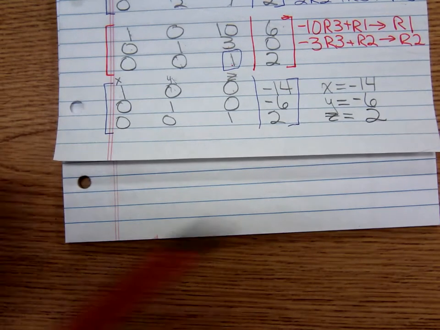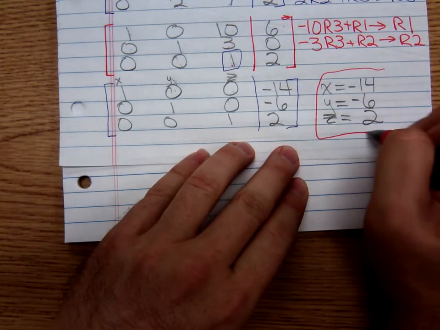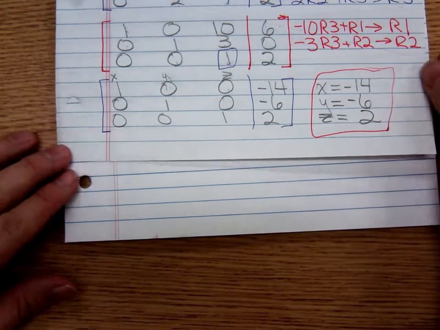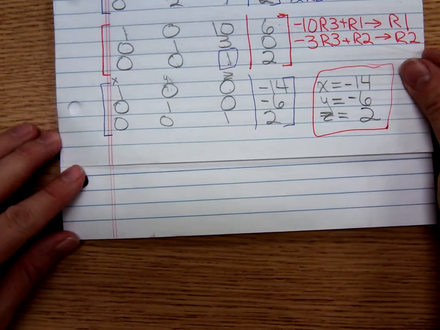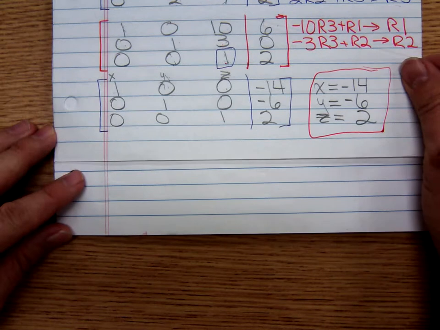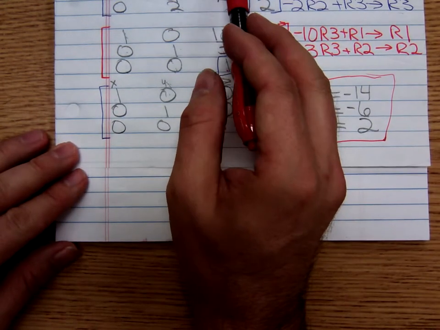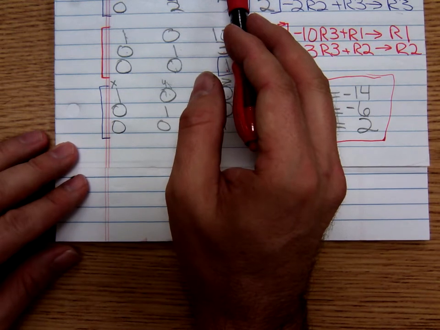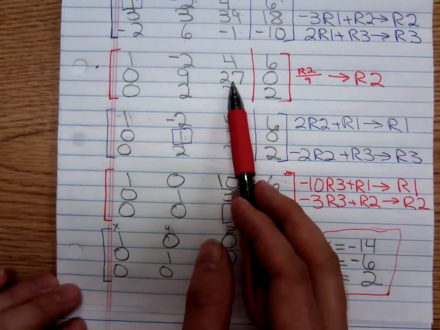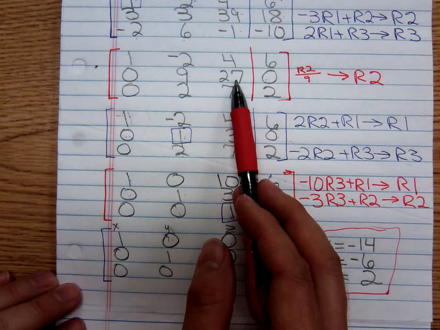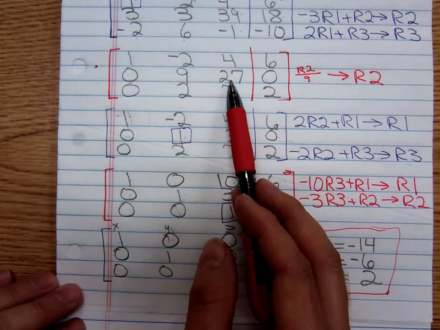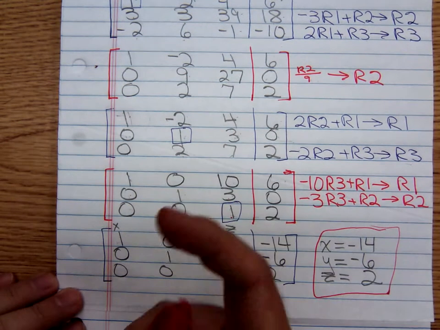And actually, this is nicer than the other one that I did this morning. The other one I did this morning had some messy fractions popping up. Realize, suppose that had been a 29 instead of a 27, this number here. 9 divided by 29, you'd wind up with 29 ninths. And so you could wind up with some messy fractions along the way.